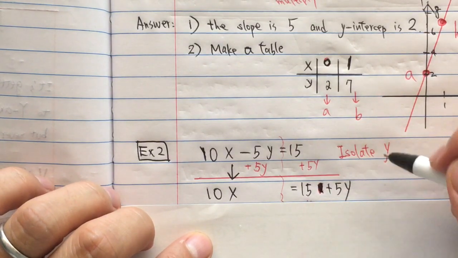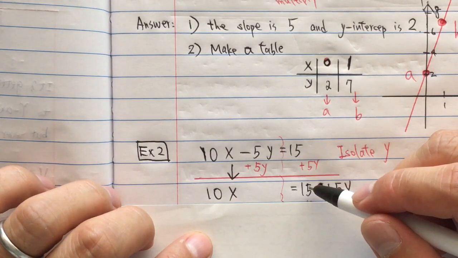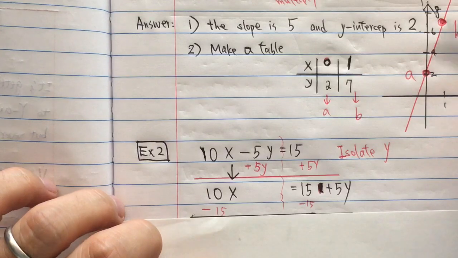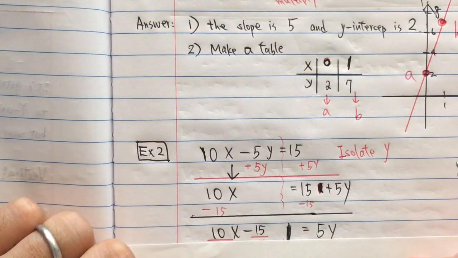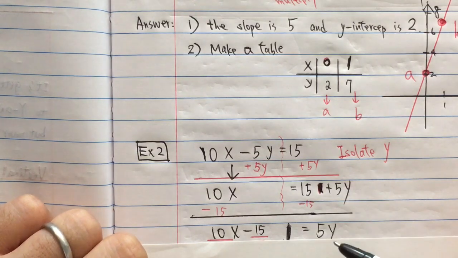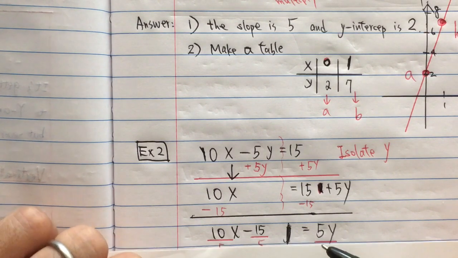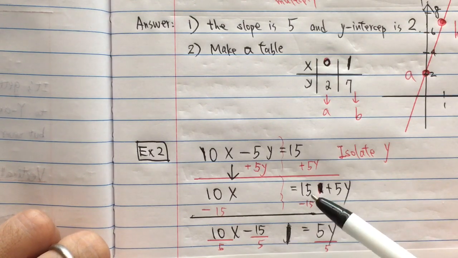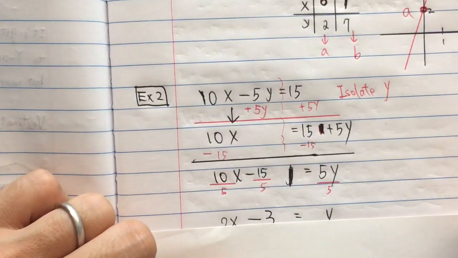But again, we want to isolate y only. So let's remove the 15. We minus 15 on both sides, and then we get 10x minus 15 equals 5y. We are close. Now it's y only, but in front of it is still 5. So how? Divide by 5 on both sides, on everything. So we get 2x minus 3 equals y. We are super close.